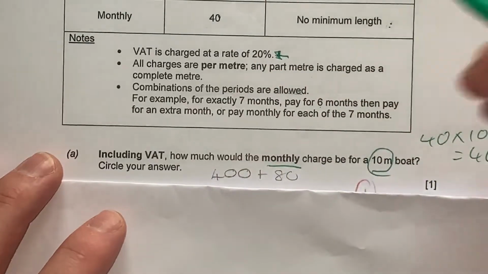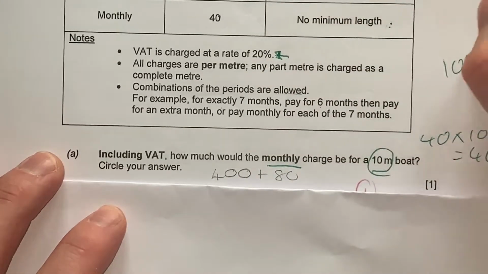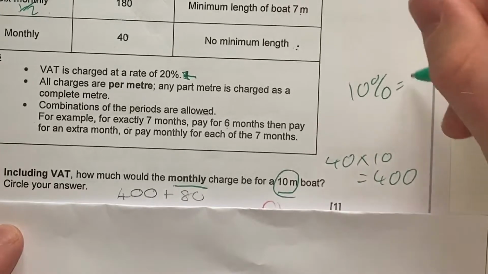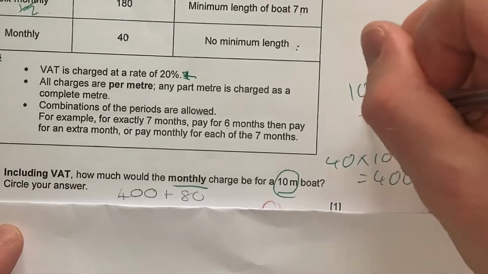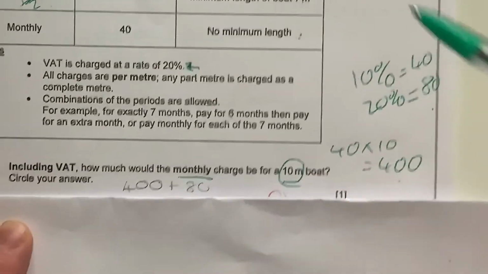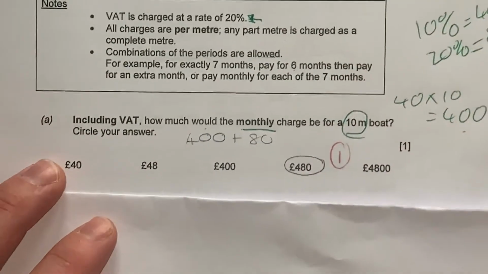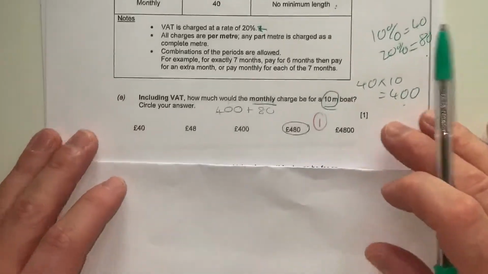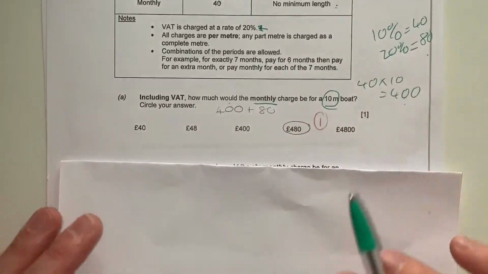And then 20%, well, 10% I hope you know would be 40, so 20% is 80, so that is where my 80 and my 400 come from here. So the answer would actually be 480, okay? Obviously, if you're struggling, just circle any one anyway, because you might get it right.